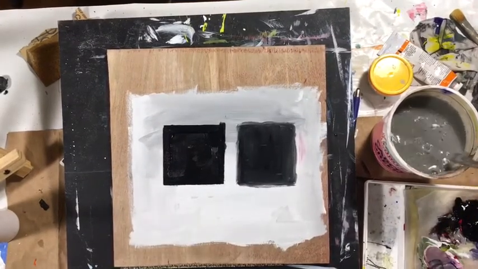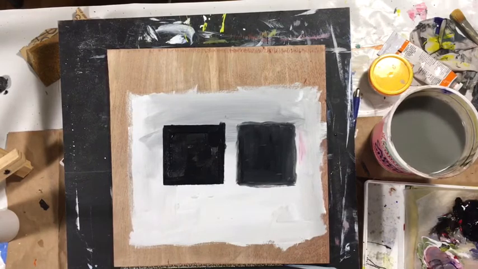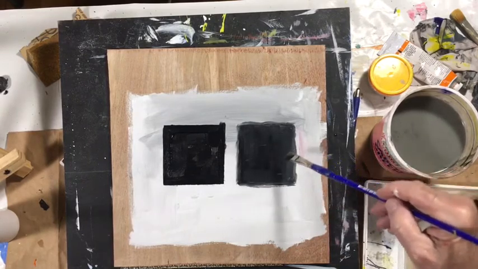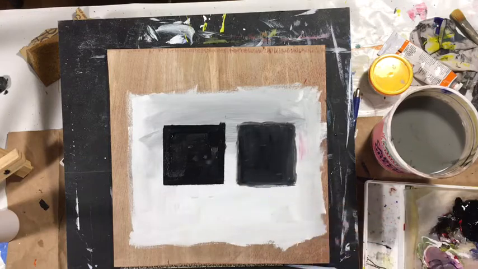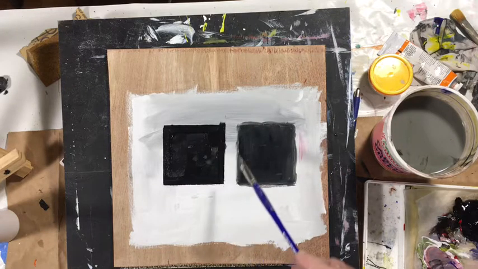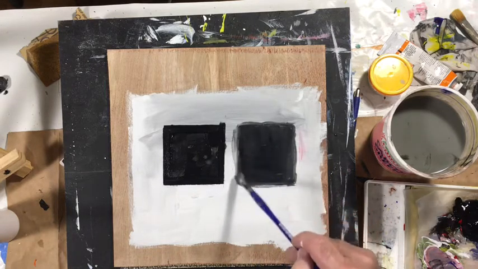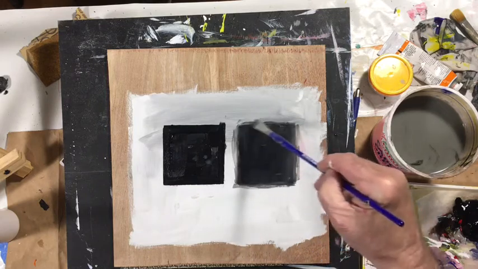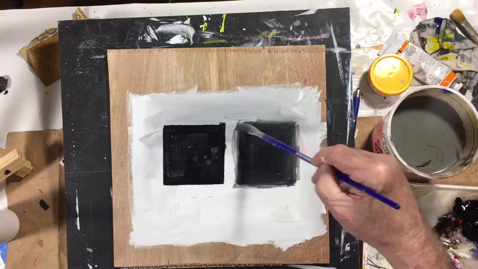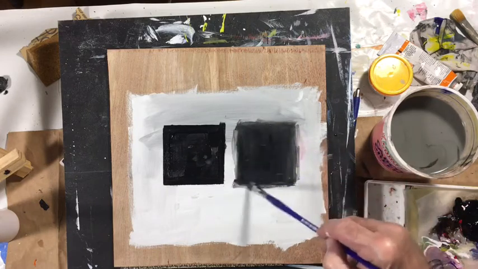Even though these are both the same size, if you use your imagination, you can see that this one looks like it's farther away than this one. So our eye tends to go toward the sharpest and most contrasting shape first.